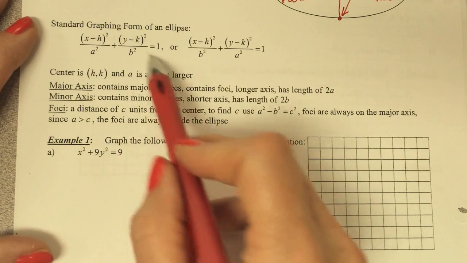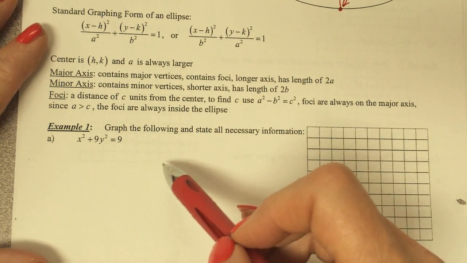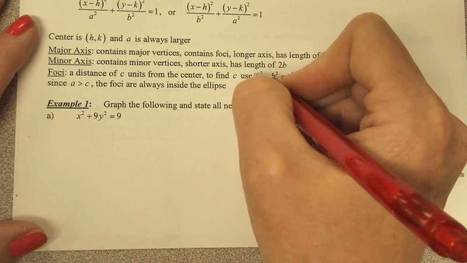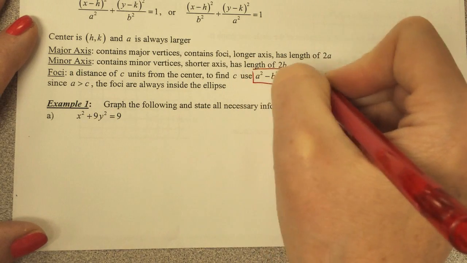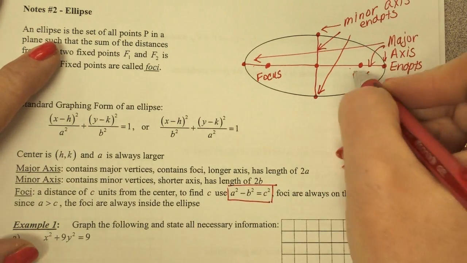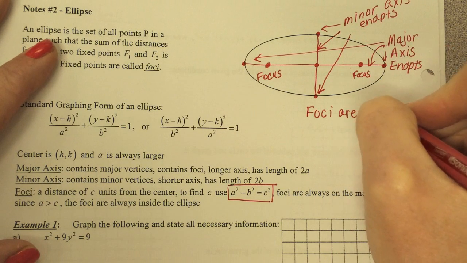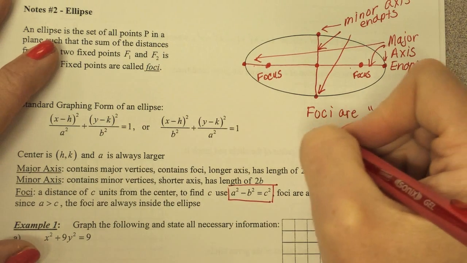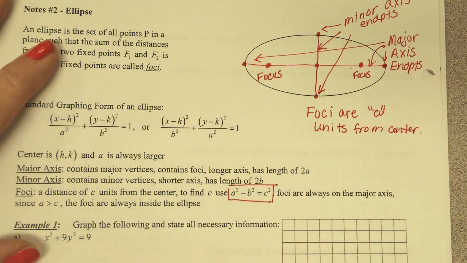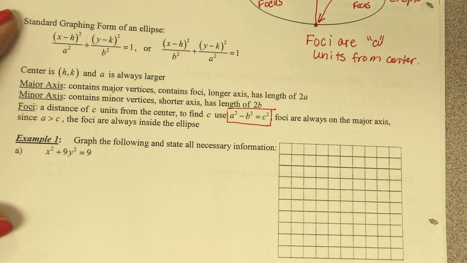All right, so this is going to tell you how to do everything, but I am just going to go through and explain it with examples because it makes it a lot easier to understand. So you can go back and read this if you'd like. Here is an important thing, though. To find this c value, we have to do a squared minus b squared equals c squared. The foci are c units from the center. And to find c, we have to do a squared minus b squared equals c squared.